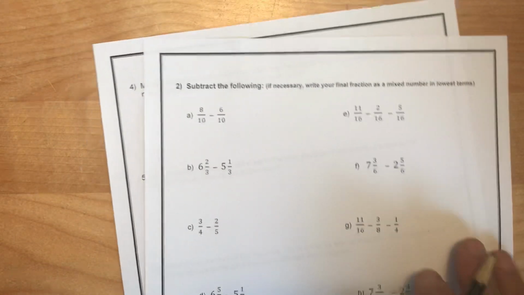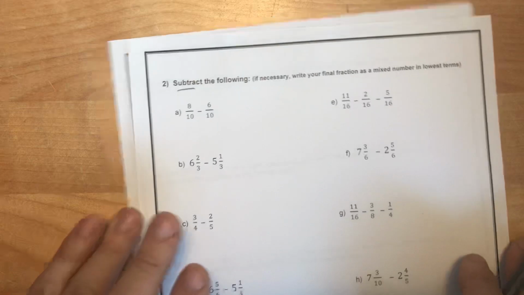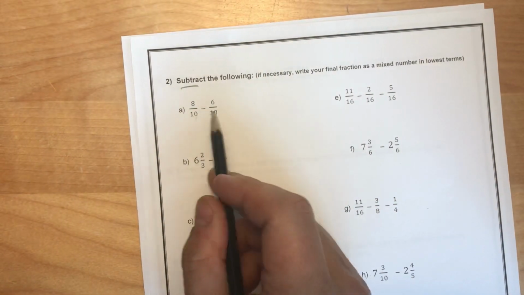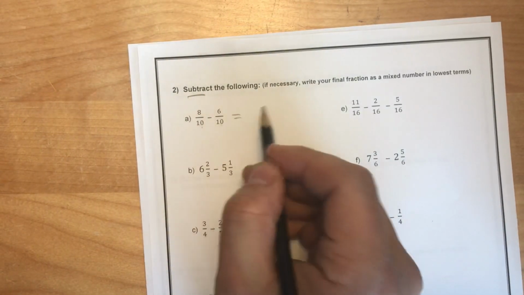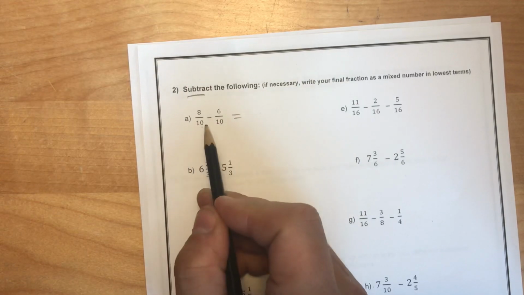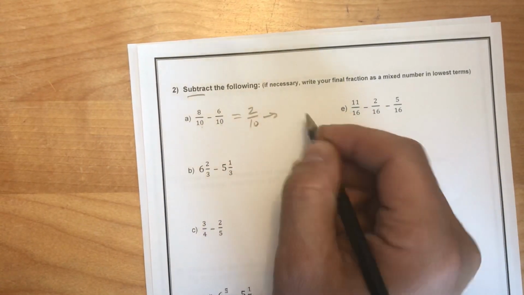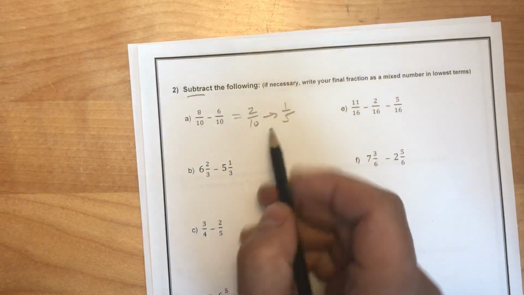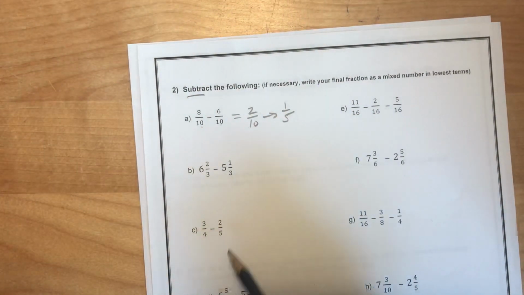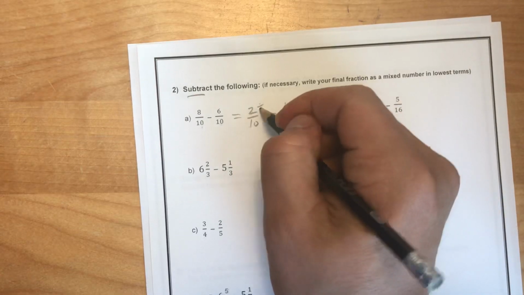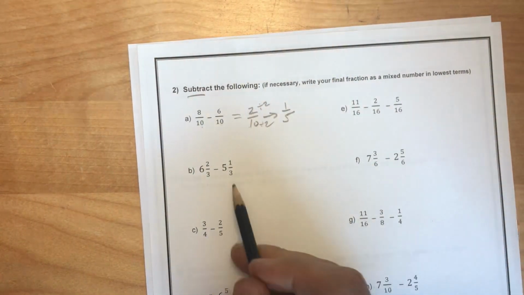Now the second page is subtraction. So we're going to be subtracting all these. The first one here, we have the same denominator, so I can just go ahead and subtract. I have 8 tenths and I'm going to take away 6 tenths, so I'm left with 2 tenths. And that can be reduced to 1/5, since both 2 and 10 are even numbers, they're both divisible by 2.